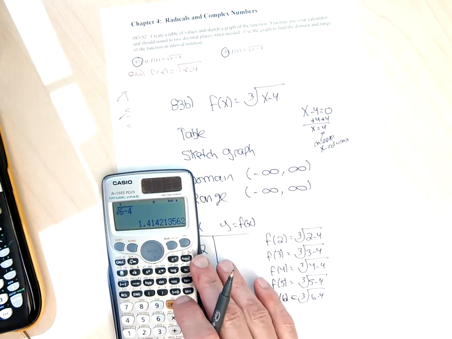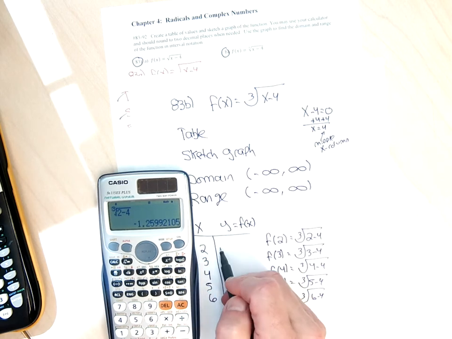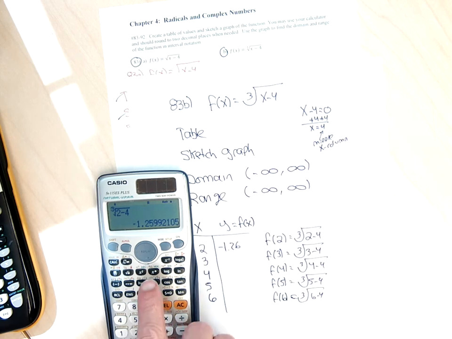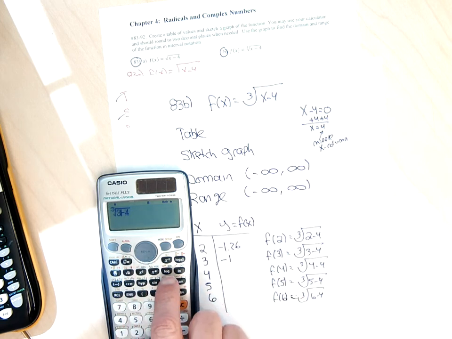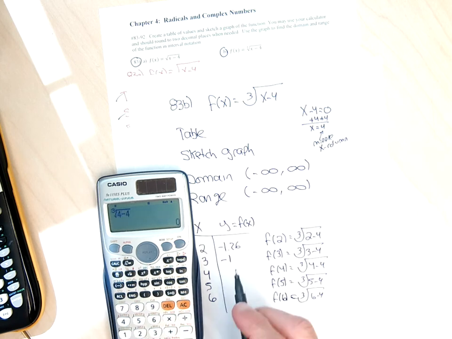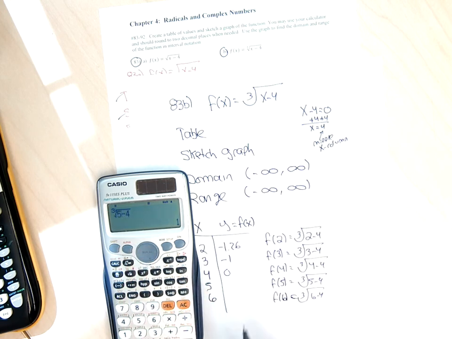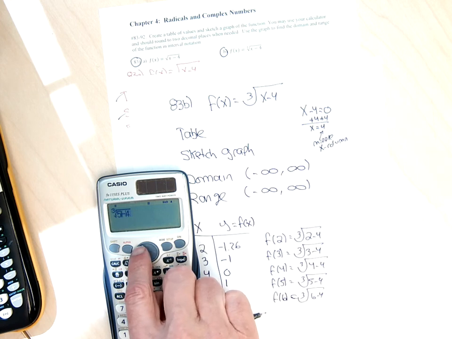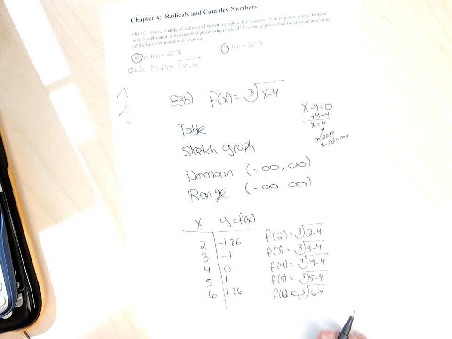So first one, shift cube root of 2 minus 4. Round it to 2 decimals, that's negative 1.26. And then just back up here, change this to 3. The cube root of 3 minus 4 is negative 1. Back up here, change that to 4. The cube root of 4 minus 4 is 0. Back up here, the cube root of 5 minus 4 is 1. Back up here, the cube root of 6 minus 4 is 1.26. I'm going to plot all these points the best I can and call it done.